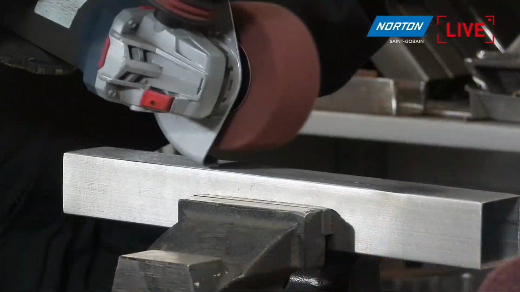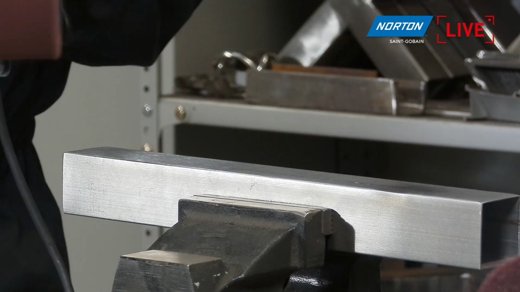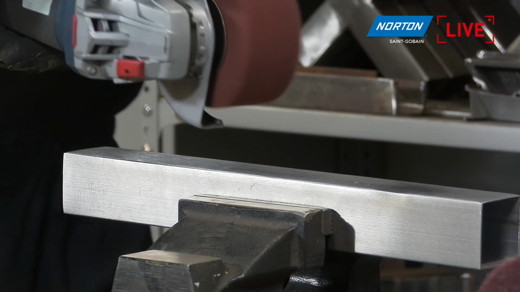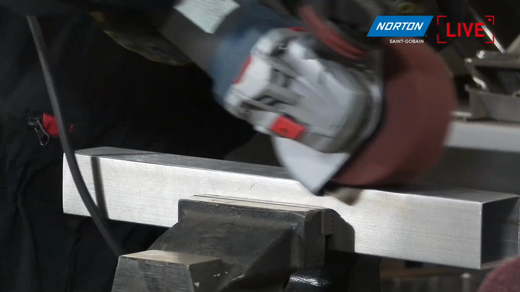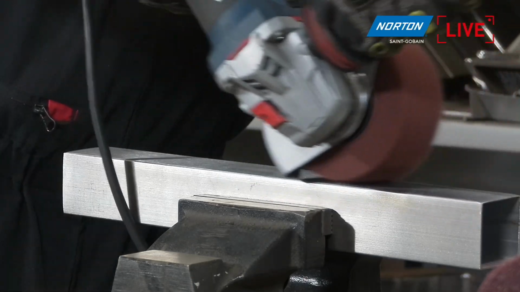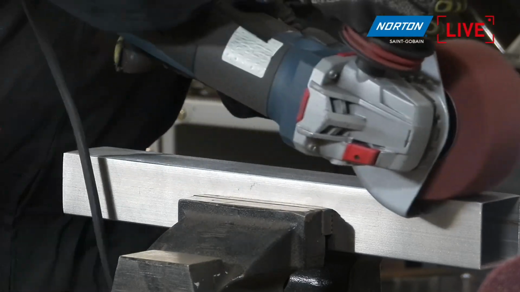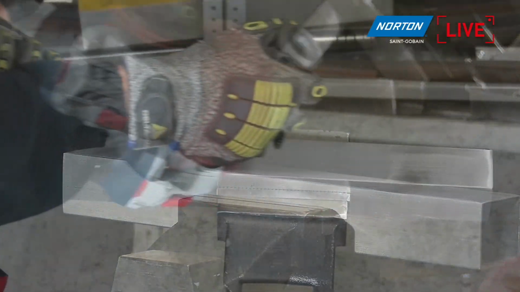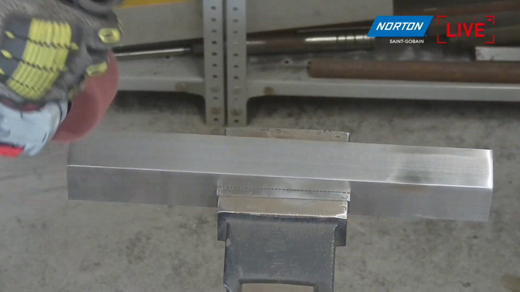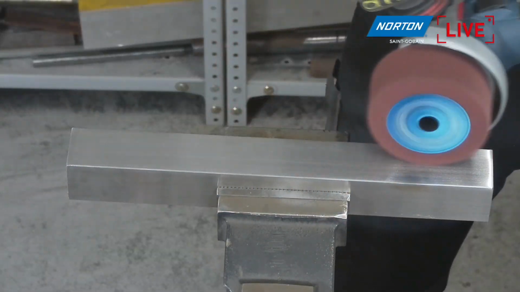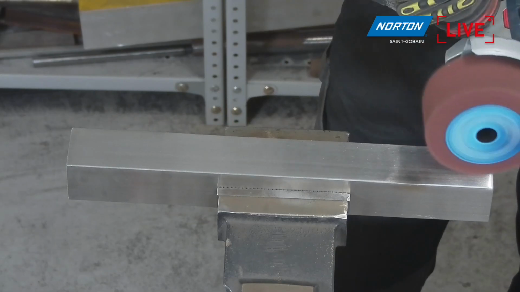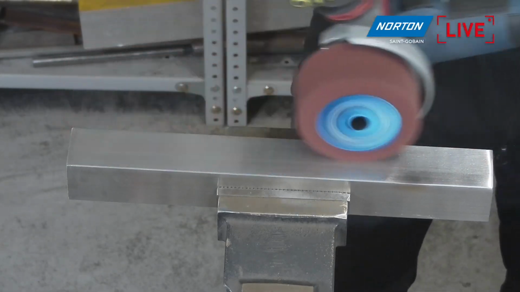Yeah, again, emphasizing the versatility and the ability to go into different shapes and achieve different types of finishing. So on a linear finishing task such as this, maybe not everybody's going to be doing it every day, but it's just one simple task that they have to do in metal fabrication work.